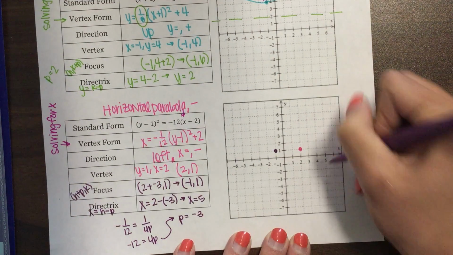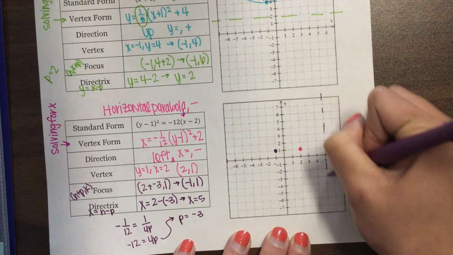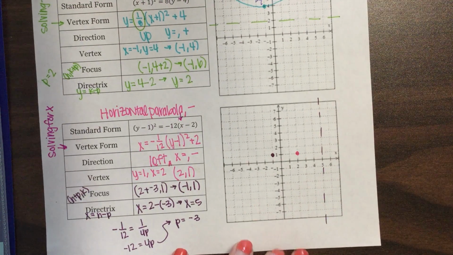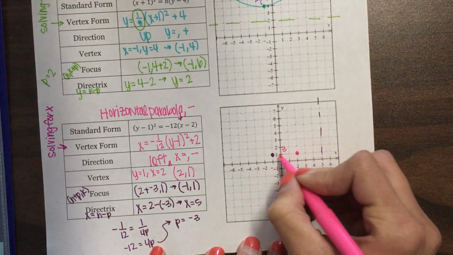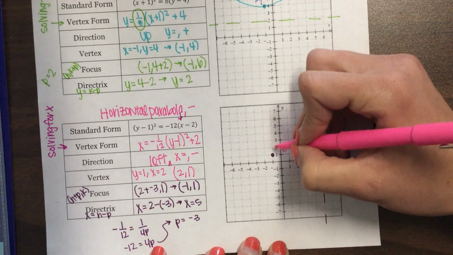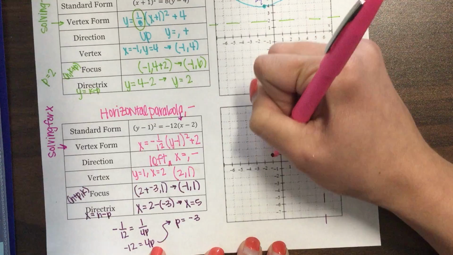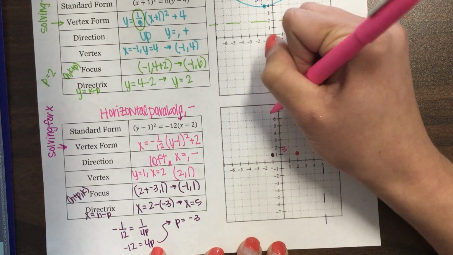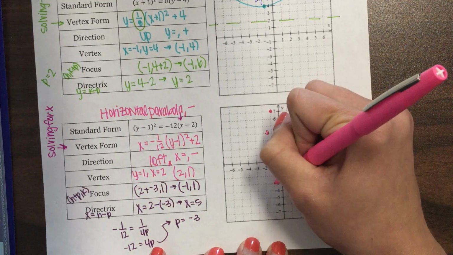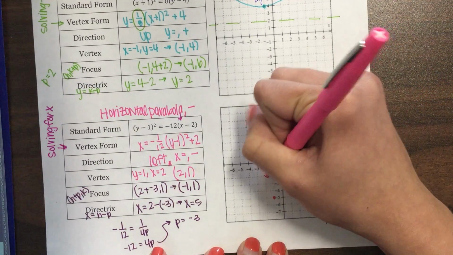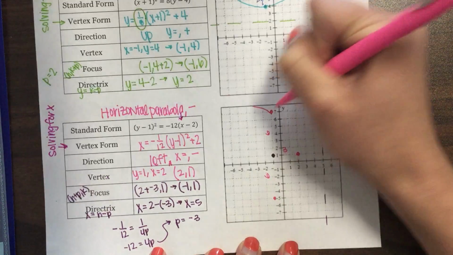This is the x-axis, so I have to come out here to 5 and draw that line. And then this distance right here is 3. That distance right there is 3, so I'm going to go out to double that. So I'm going to go out 6. So 1, 2, 3, 4, 5, 6. That distance is 6. 1, 2, 3, 4, 5, 6. That's also 6, and then I just graph this.